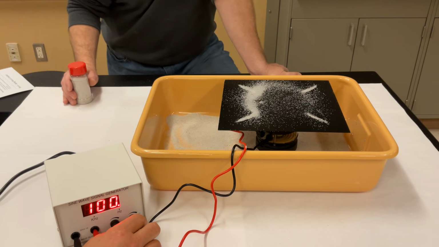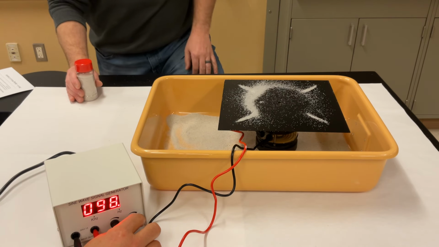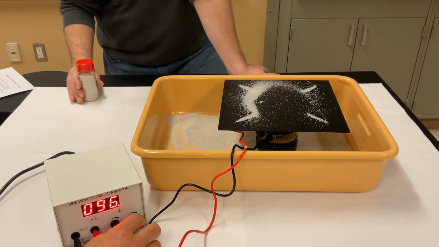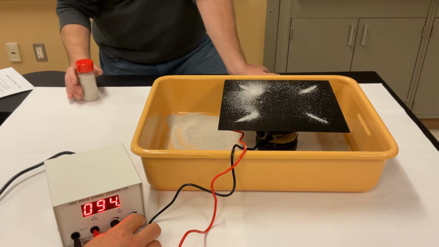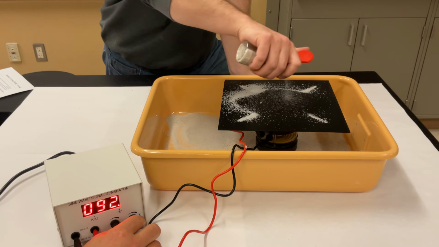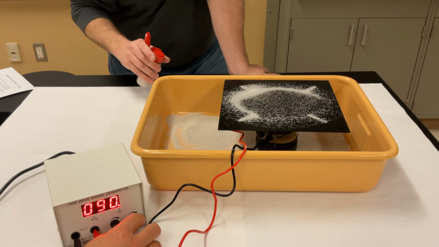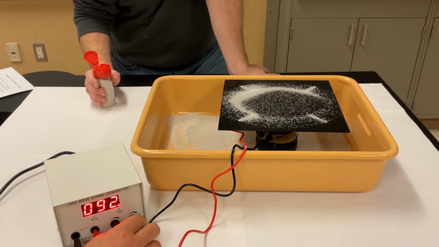Okay, increasing the frequency just a little bit more, we see it driving out from the center, and the pattern becomes even more complex. Trying to get back to that X. Doesn't want to go back. Keep adding some more sand to help it form some of those patterns that we're looking for.